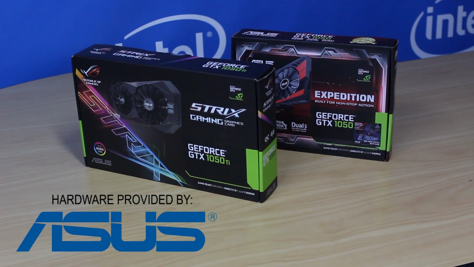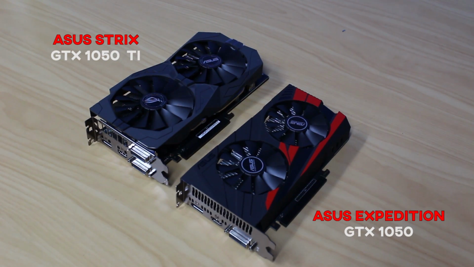Now today we're going to be looking at the GTX 1050 Ti and the GTX 1050 and comparing them a little bit, helping you make an informed decision on which one would be better for your budget or your requirements. Now if you're over here in New Zealand like us, then the difference between the GTX 1050 and the 1050 Ti is about 50 bucks. In the States, it's about $30. So there's not a huge difference in price between the two cards.